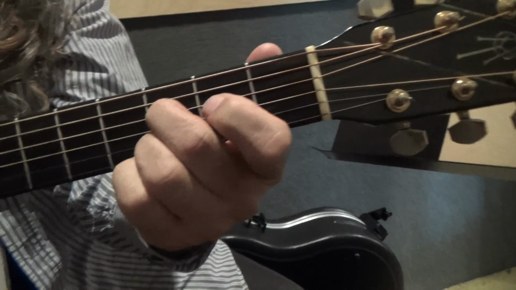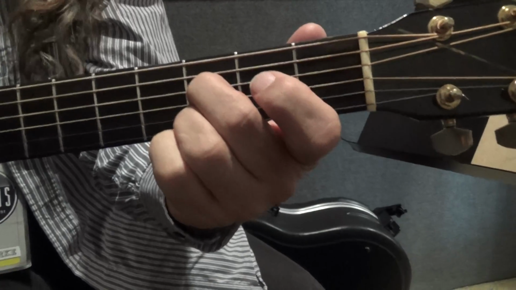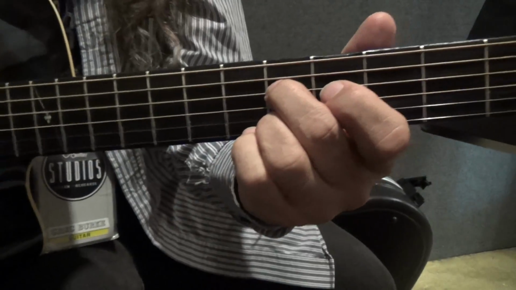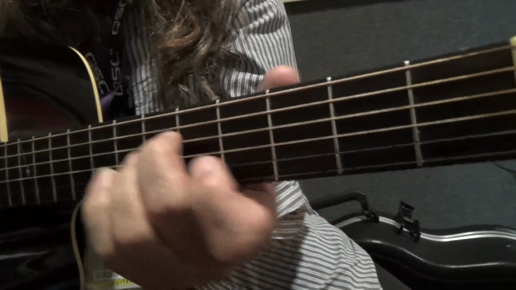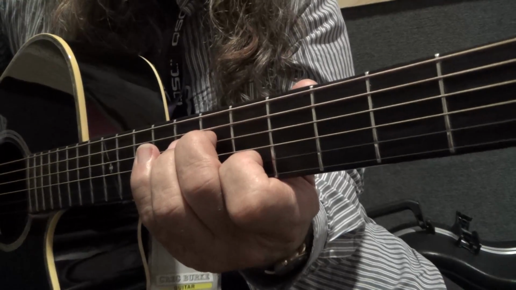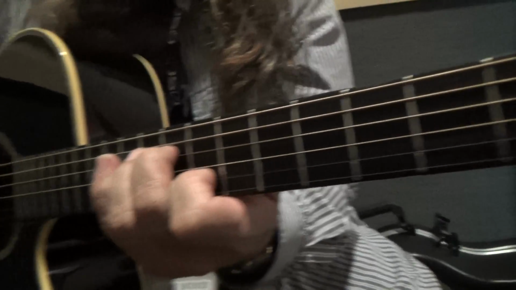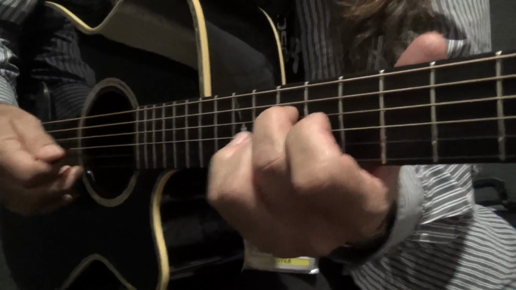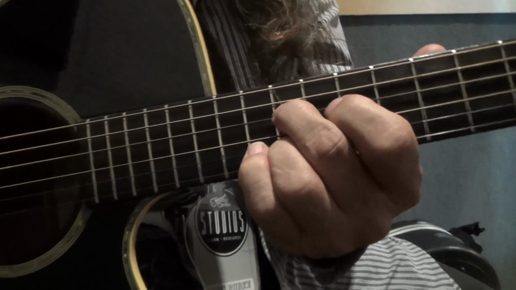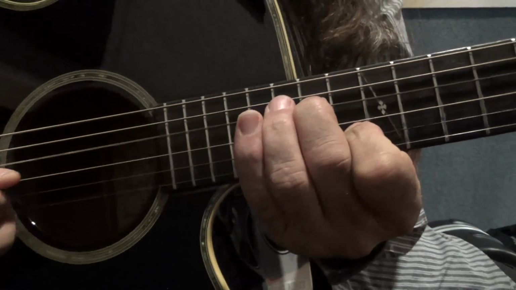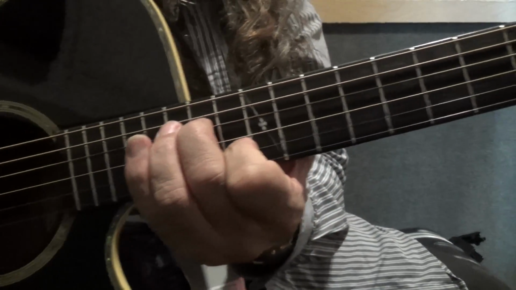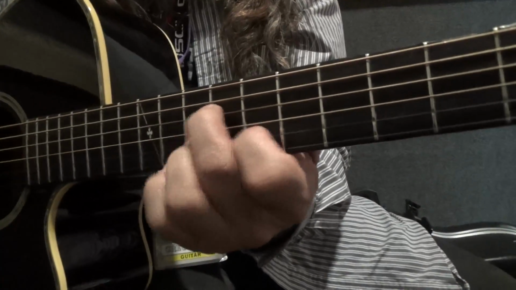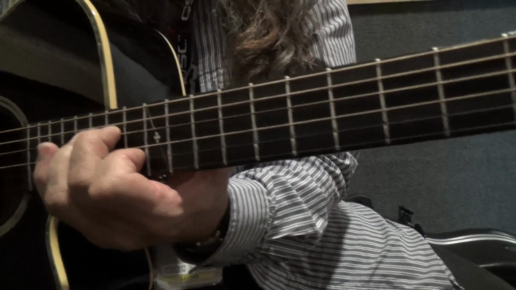C, D, E. Those are 2 minors. F major, G major, A minor, B minor, and then C major. So that's your exercise. 1, 2, 3, 4, 5, 6, 7, 8, back to the 1.